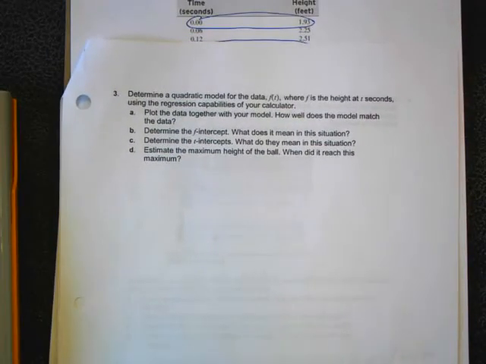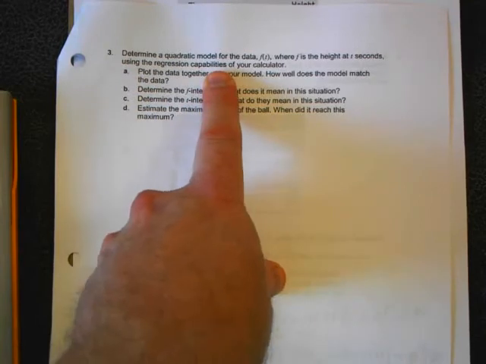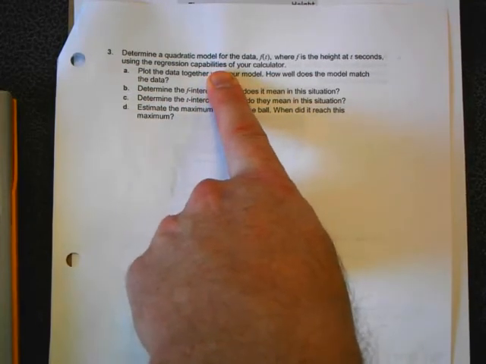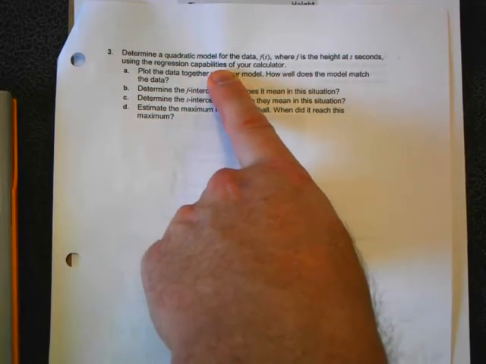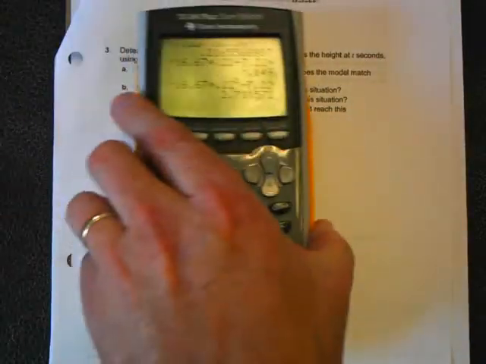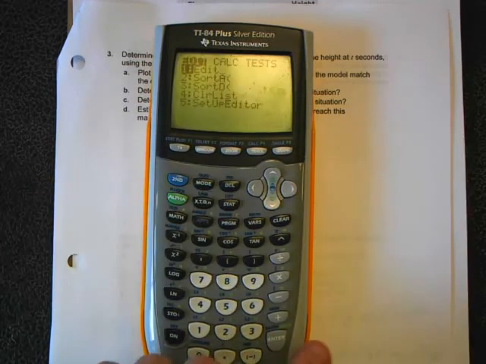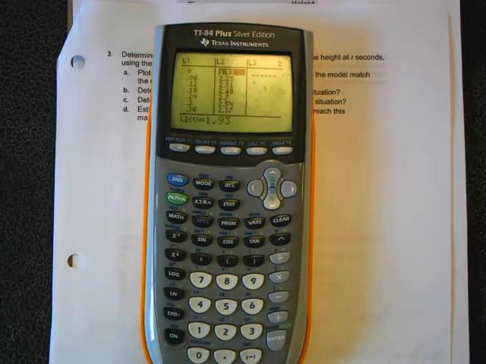Question number 3, you do it all over again, all 3 parts over again, except this time the directions are to determine a quadratic model using the regression capabilities of your calculator. So how are you going to find that equation? If you've already got the data typed in, which we do, we typed in the data so we could draw the graph. How do I get my calculator to give me the quadratic equation?